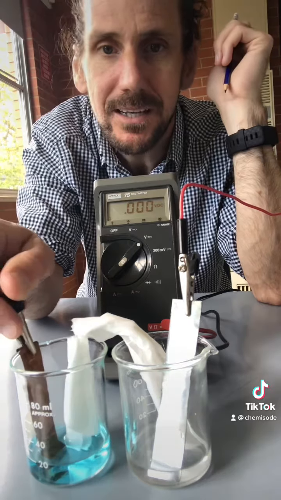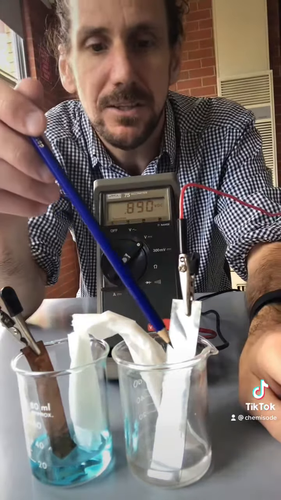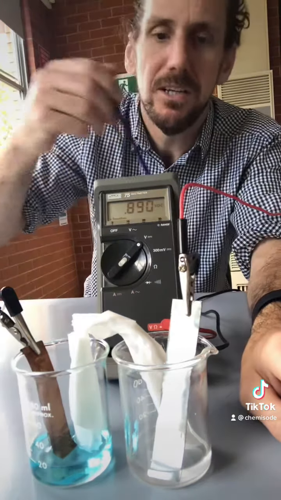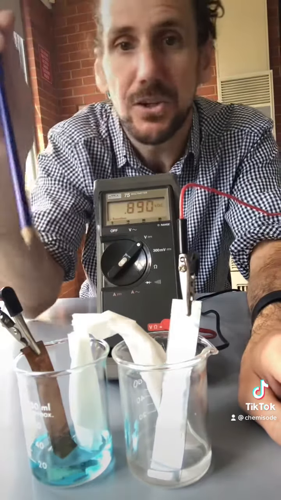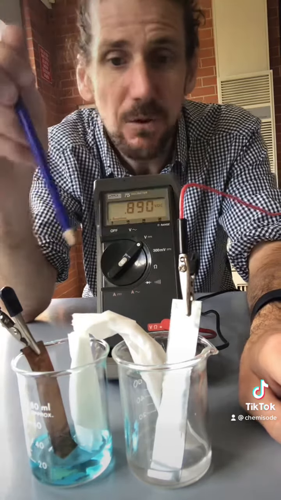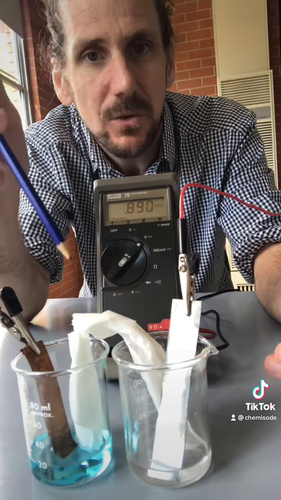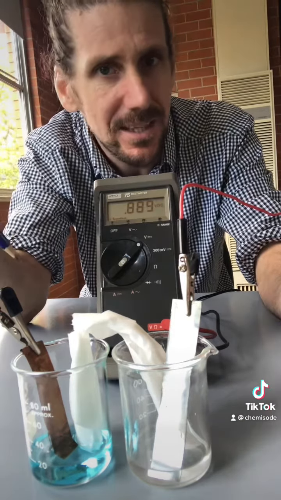When I connect it together, I can see I'm getting a flow of electrons because they're being lost from my zinc and moving around through my voltmeter and then gaining onto my copper ions in my solution here. Now, what is the role of the salt bridge? Well, the role of the salt bridge is so we actually balance out the charge within this cell.